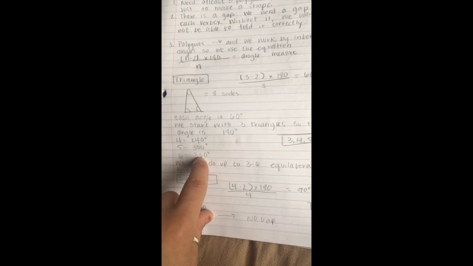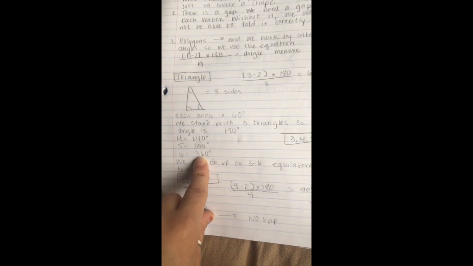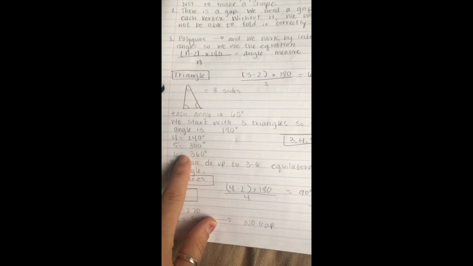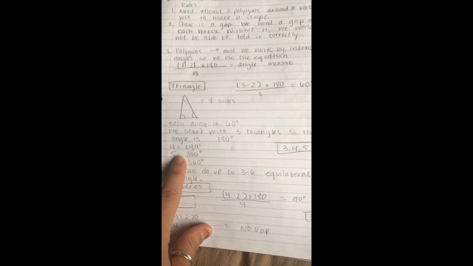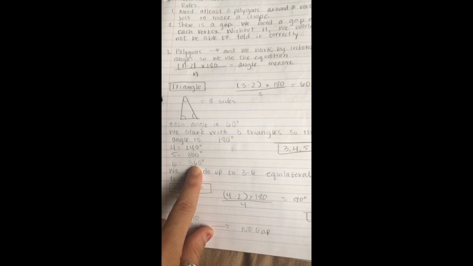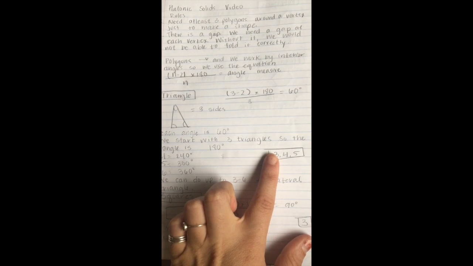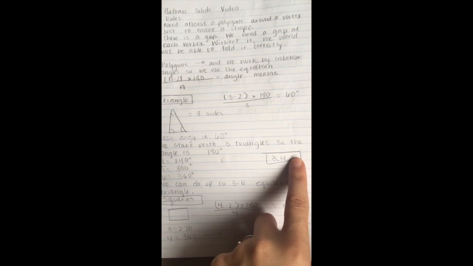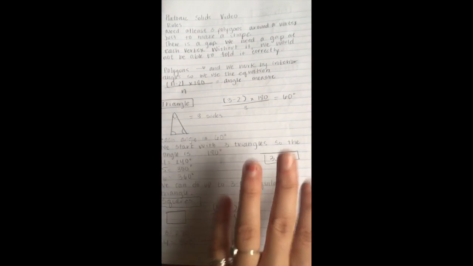However, what we know about 360 is that it fits perfectly together, so there would be no gap, like we talked about as our second rule. So we actually wouldn't want to use 6 triangles around the vertex, because it wouldn't be able to fold properly. So with triangles we can have either 3, 4, or 5 regular triangles to make a Platonic solid. That's 3 of our Platonic solids.